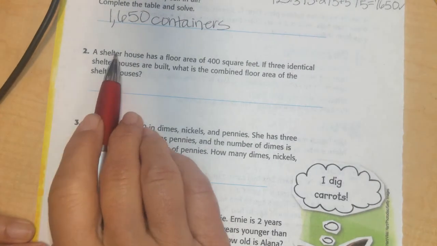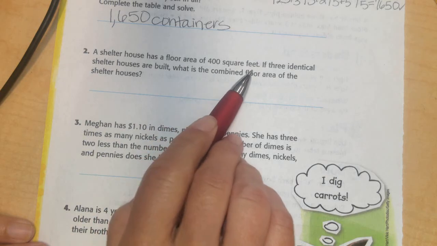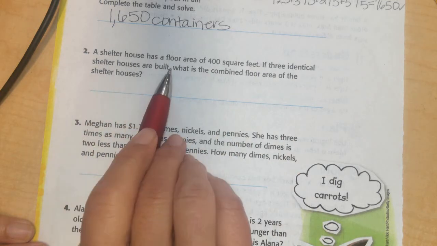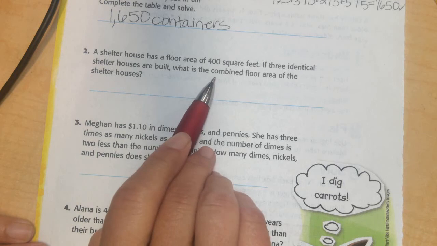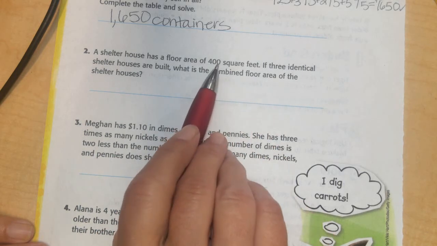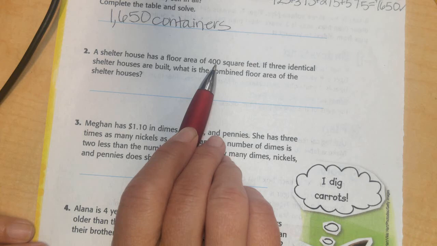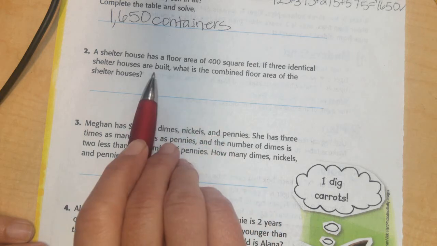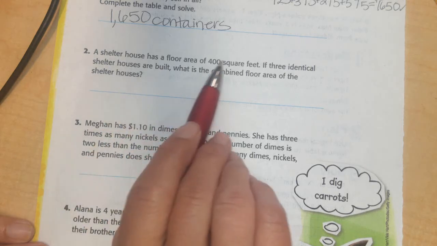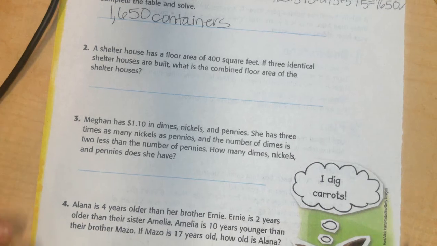All right, so here is a shelter house. It has a floor area of 400 square feet. If 3 identical shelter houses are built, what is the combined floor area of the shelter houses? So if I know one of them has the floor area to be 400 square feet, right? If 3 identical shelter houses are built, so I already have one, and I'm going to, when I almost said it the wrong way.